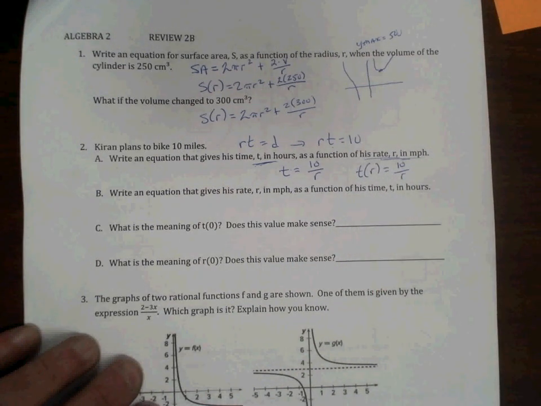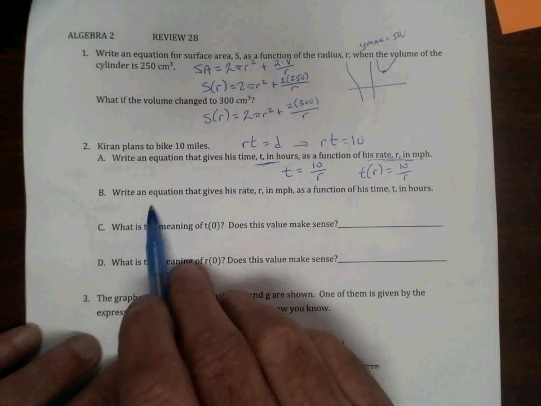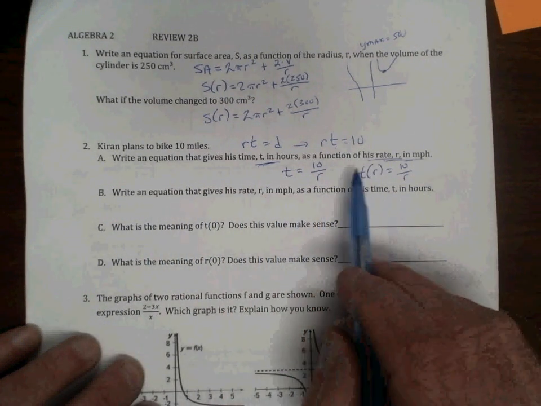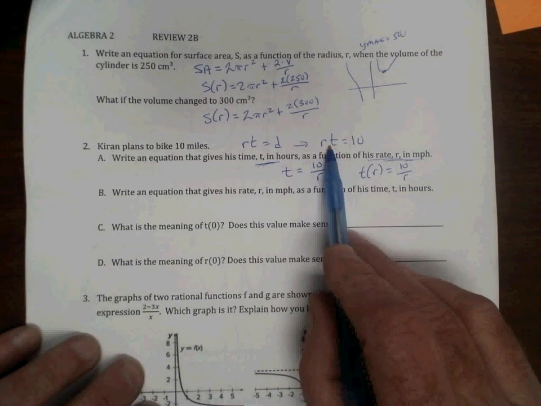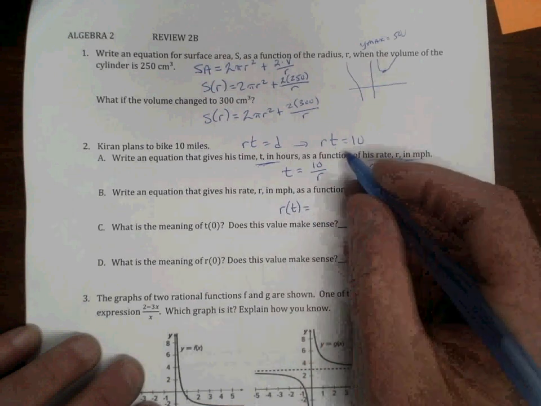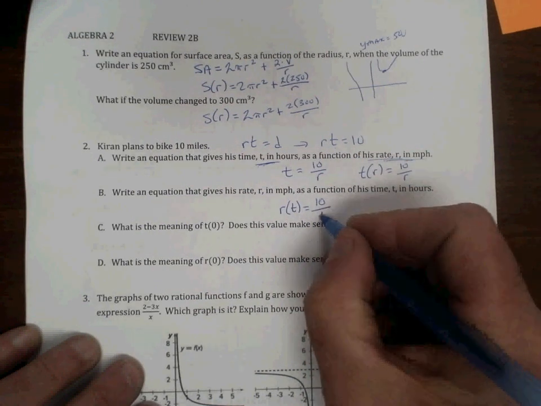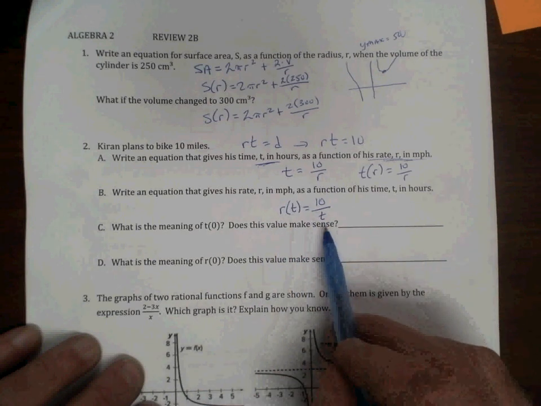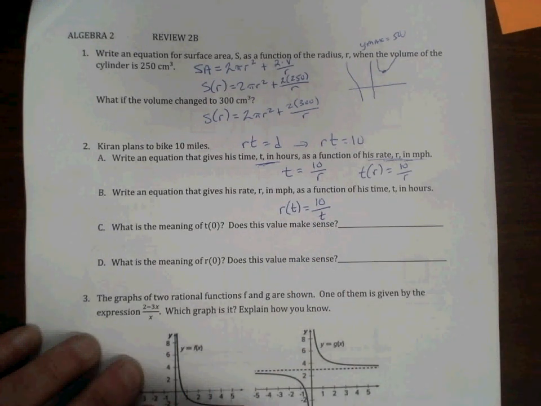Nothing wrong with that. And the next one says, write an equation that gives his rate in miles per hour as a function of his time in t hours. It's still the same equation, only this time if you want to write it, r of t equals 10 divided by t. And this tells us the rate we would have to go to cover the 10 miles in t hours.